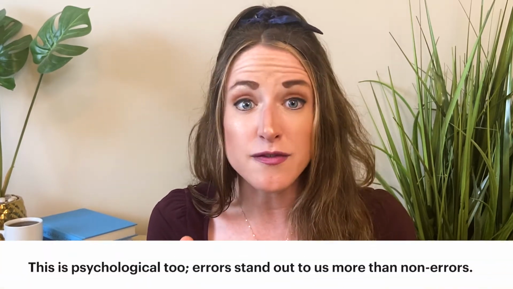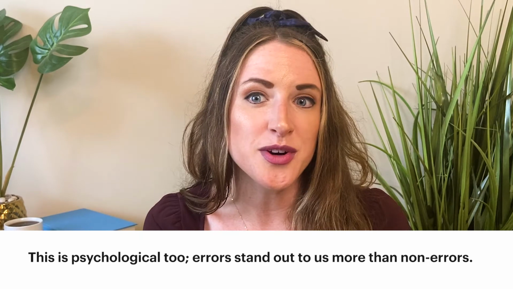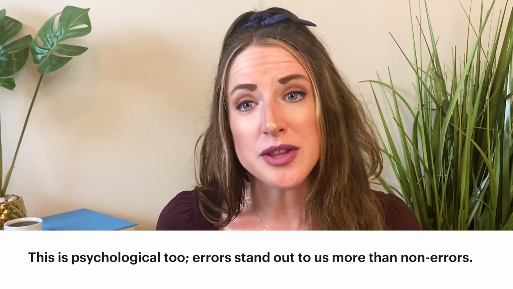In theory, this tip should be such an easy one to implement, but it's also very easy to forget once you're in the thick of grading and providing that feedback. It's really easy to get in the mode of, for example, finding things that the student needs to fix, as opposed to identifying the things that they're already doing really well.